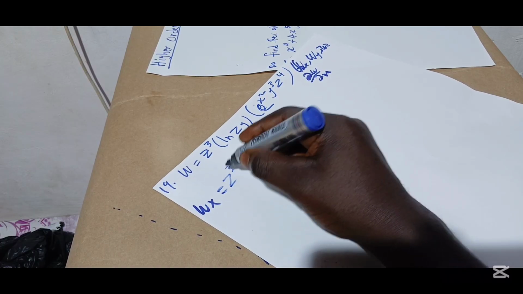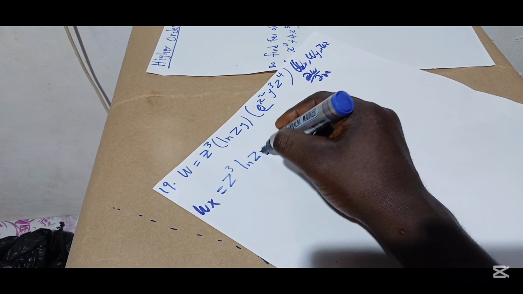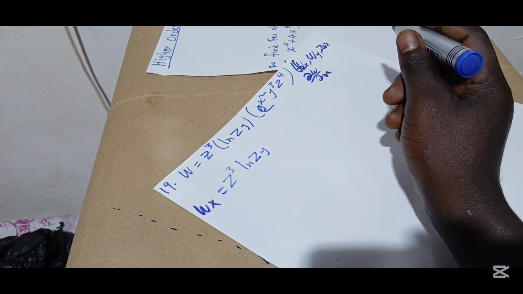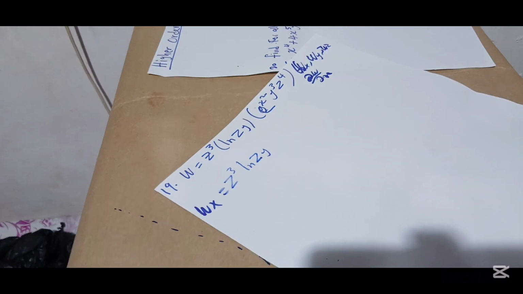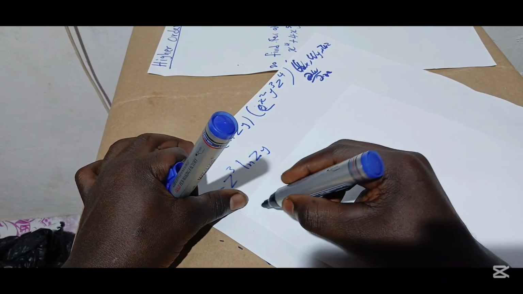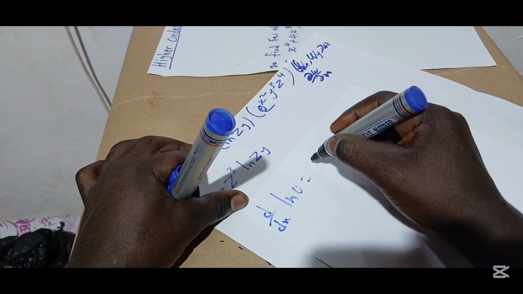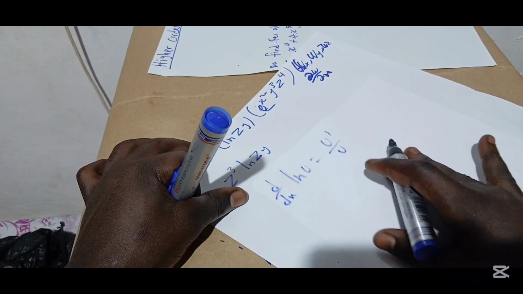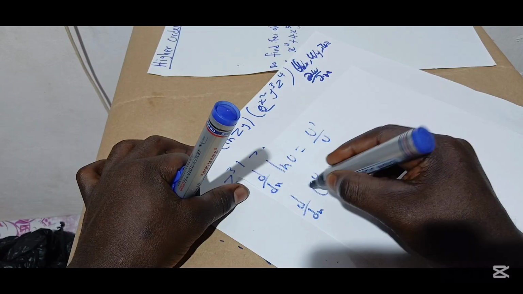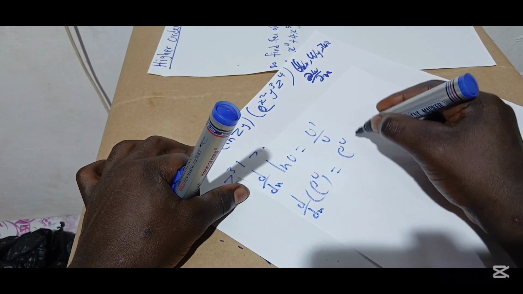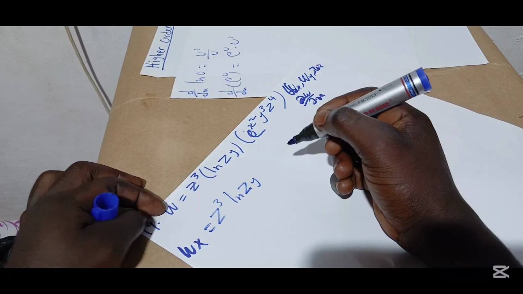So we have z cubed ln zy. And before we proceed, differentiating ln u equals u prime over u, and differentiating e to the power u equals e to the power u multiplying the derivative of u. So let's continue.